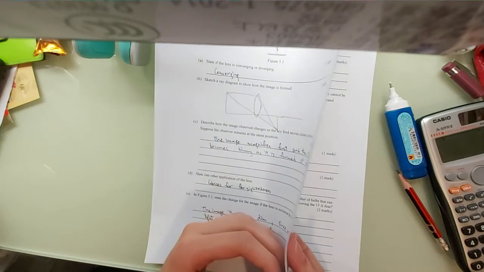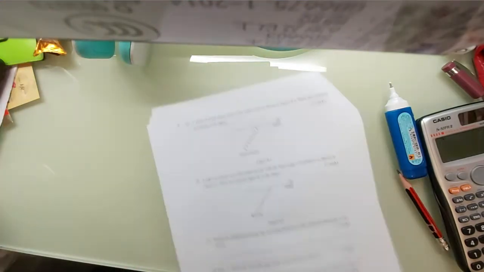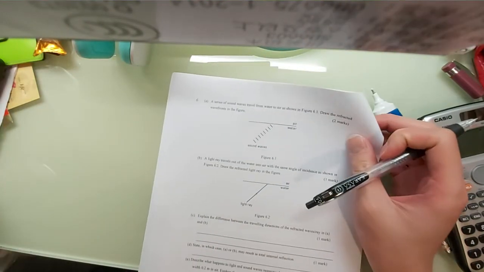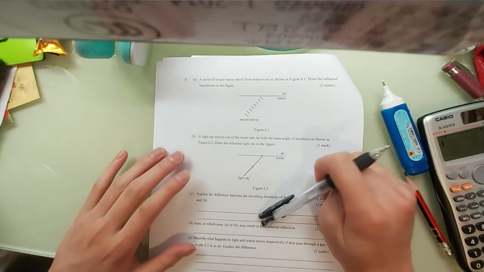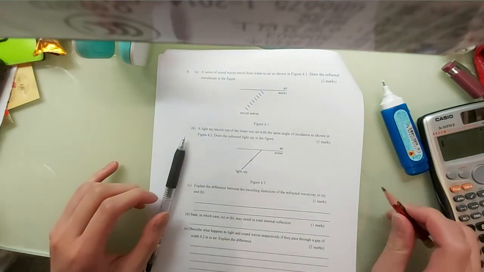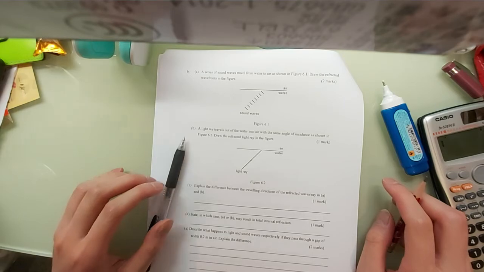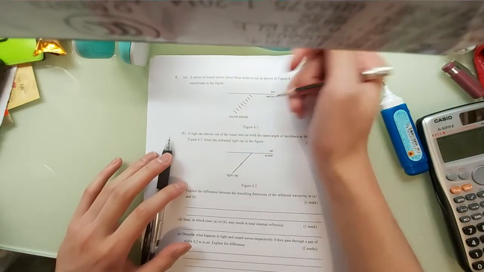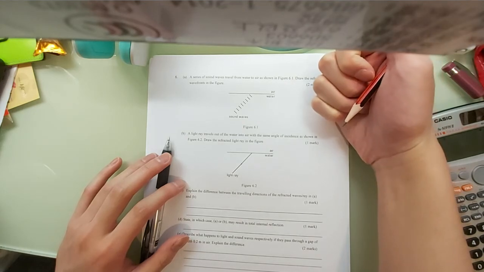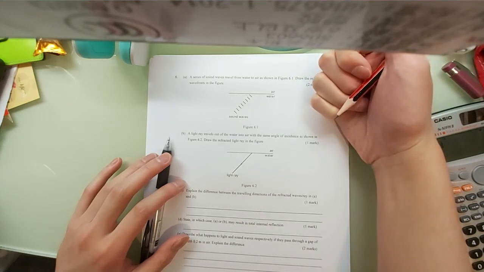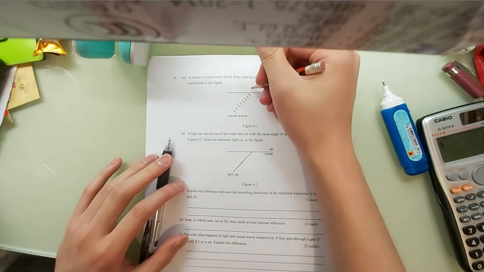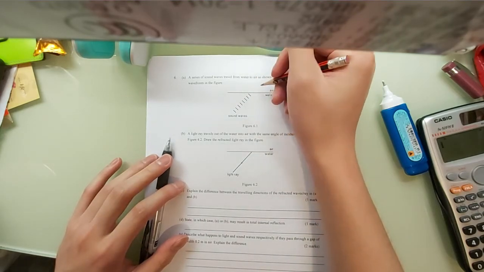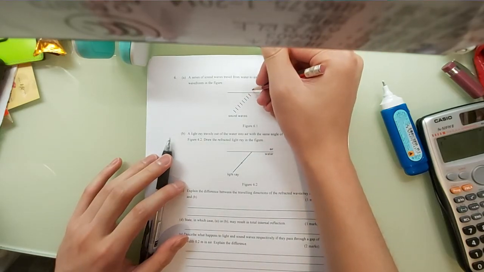Alright, question 6. A series of sound waves travel from water to air as shown in 6.1. Draw the refracted wave fronts in the figure. Refracted, so it's going to air, so it's faster now, so it's like this, yeah.